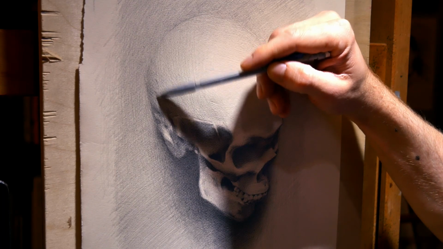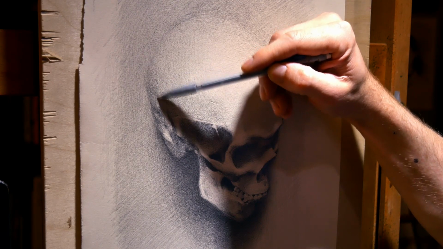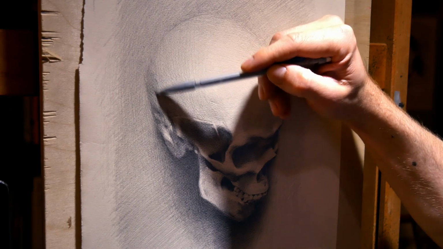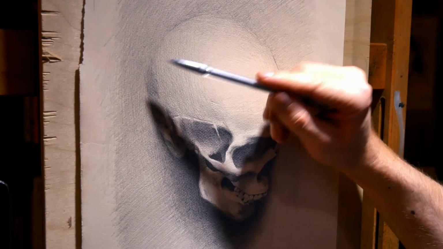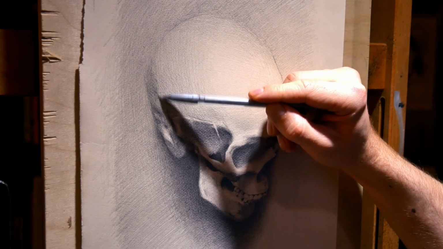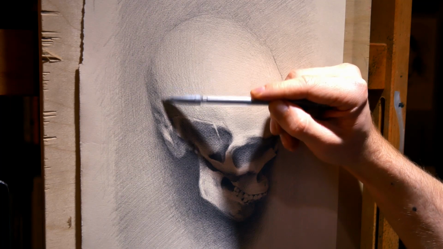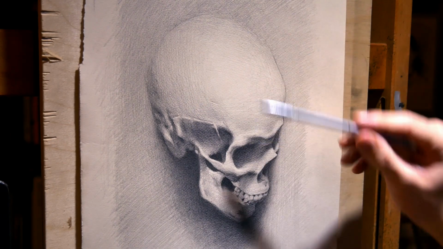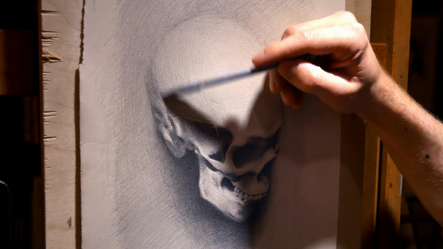And then up here we've also got a few other little smaller forms wrapping out of the back of the skull, kind of breaking up the larger one there.